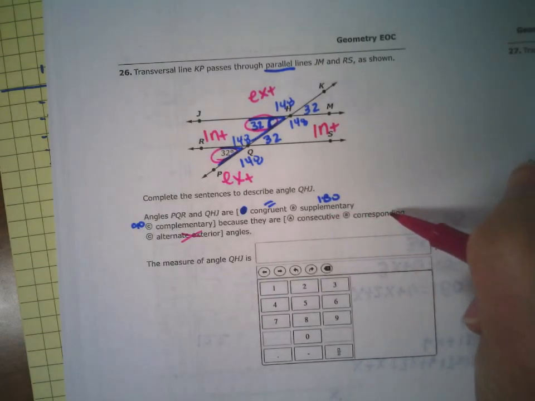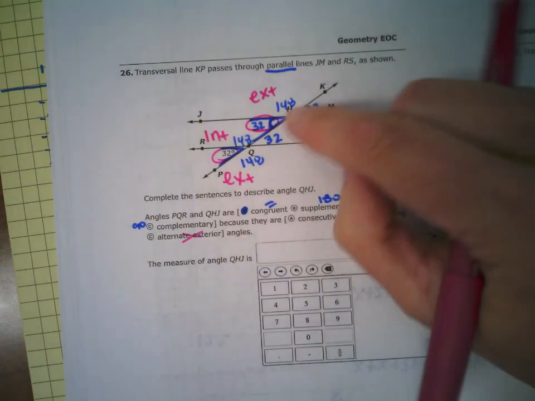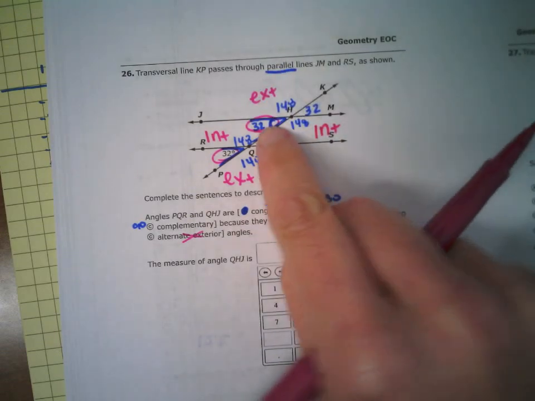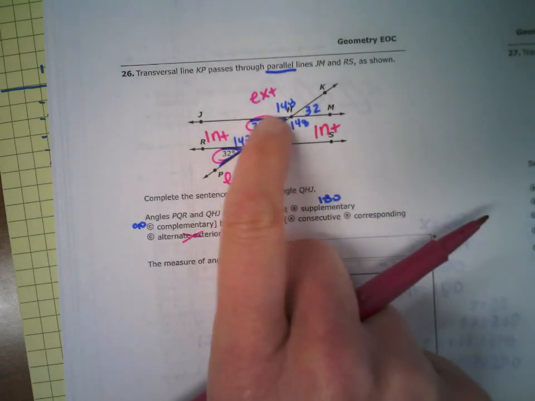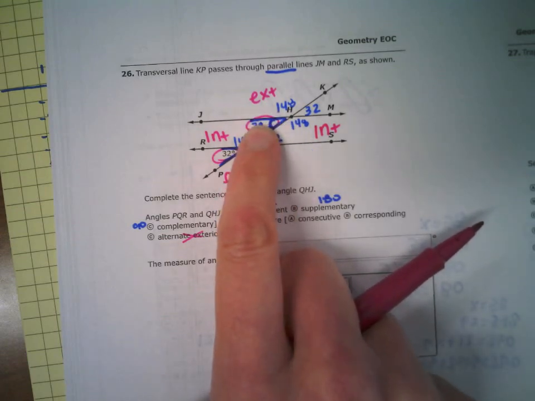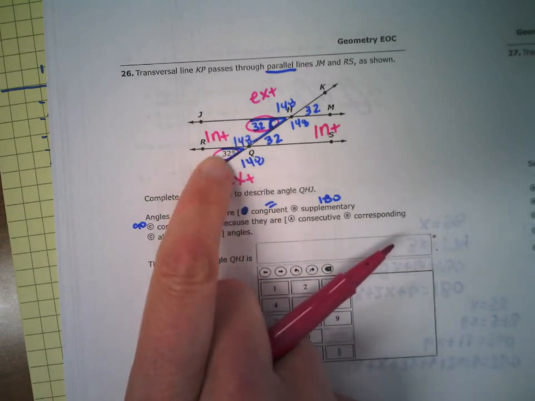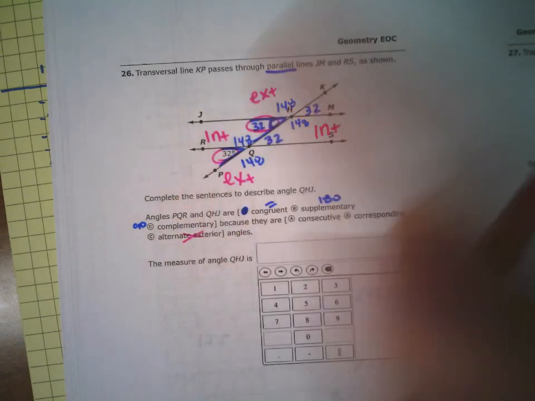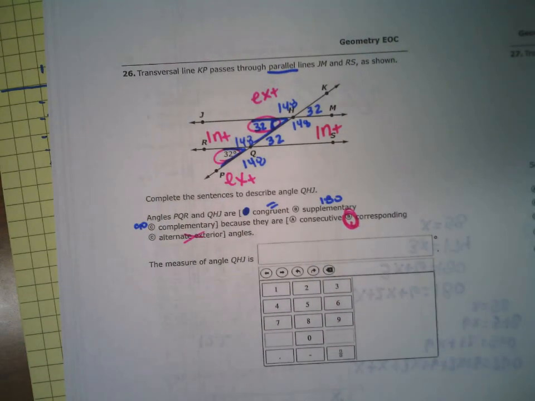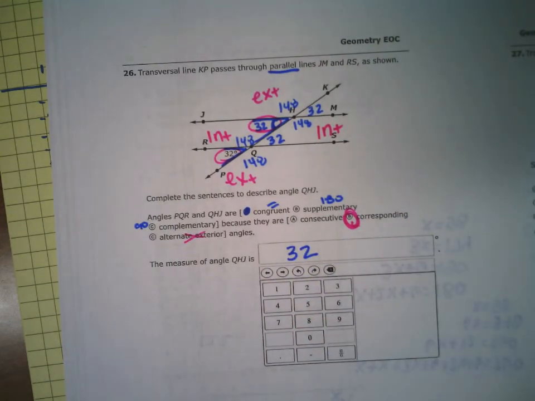So corresponding means the same position. So same position meaning when I look at this group of four angles, 32 right here is on the bottom left of these four. It's under the parallel line and to the left of the transversal. Same thing with these four angles down here. This 32 is under the parallel line and to the left of the transversal. So they are corresponding because they're in the same position. And now this says the measure of angle QHJ. We already filled that in, was 32.